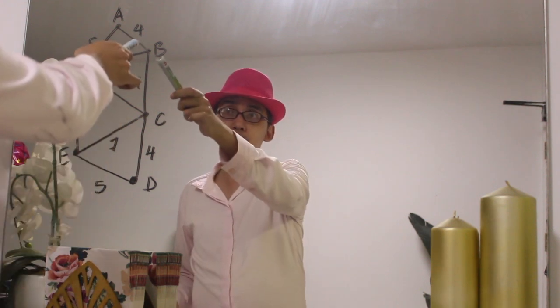So what you need to do now is find the shortest route from B to E. Upon close inspection, if you were to go here, it will be 6 and 8. We don't want that. And if you were to go here, 4 and 7, BC and then CE, 4 and 7 is 11, and that's a very small number, and that's the least actually.